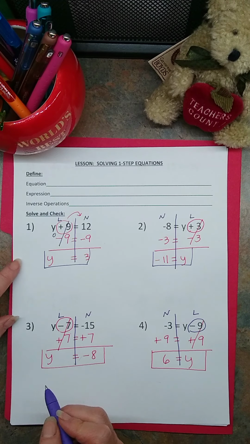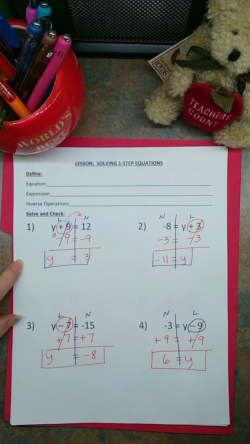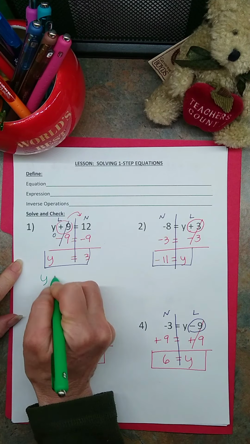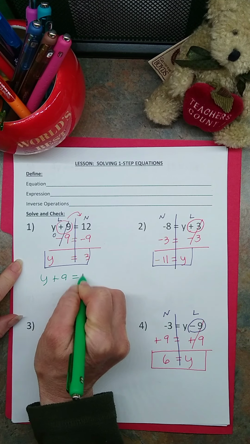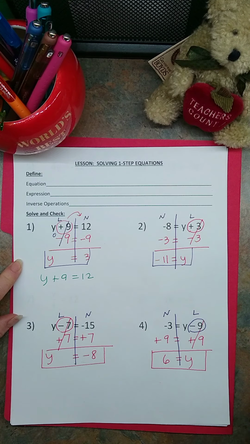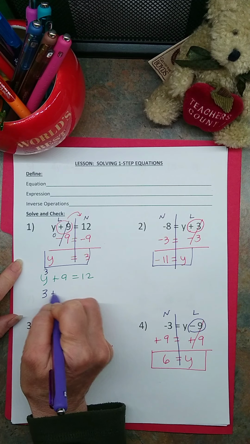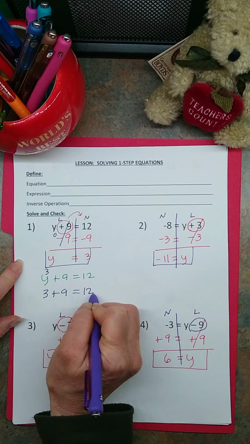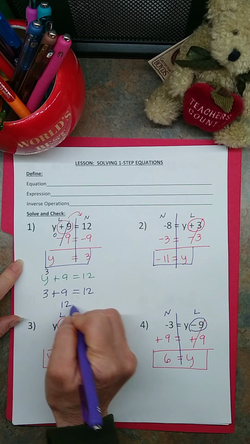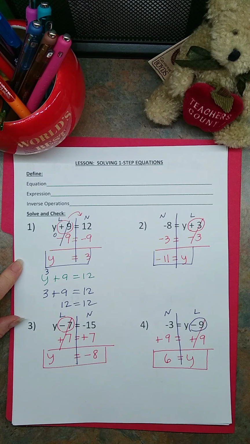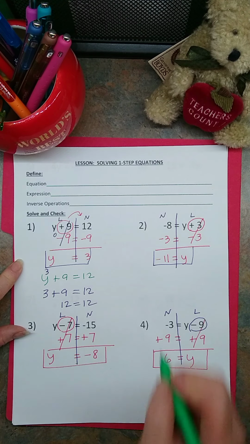Now let's check these. Check y equals minus 3. To do that, you're going to plug it into your original problem. So in that spot marked y, put the value that you found. Is 3 plus 9 equal to 12? It is. 12 equals 12, so you know that answer is correct. Go ahead and check number 2.